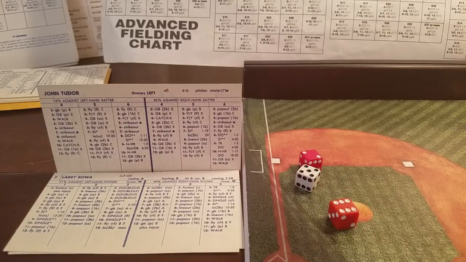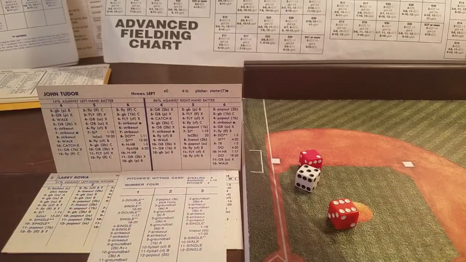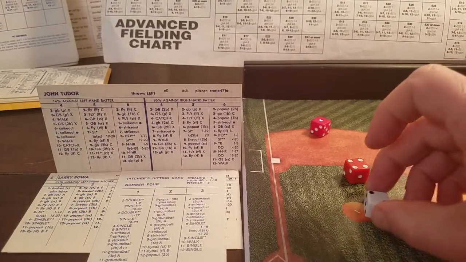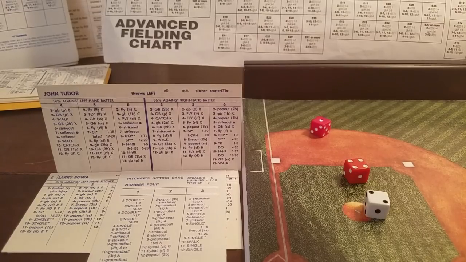Bowa, 5-8. 5-8. Tudor facing a switch hitter batting right. 5-8 is a line out to second. Snagged by Johnny Ray. 2 down, and now it's Sutcliffe, the pitcher, hitting, card number 4. And that's a 2-5. 2-5 is a ground ball to second. Handled by Ray. Inning's over, so 5 innings in the books.